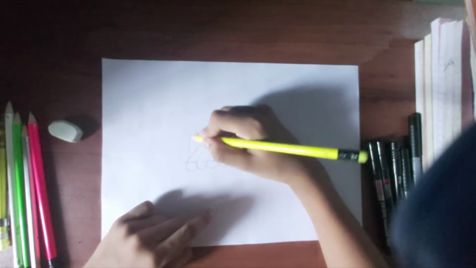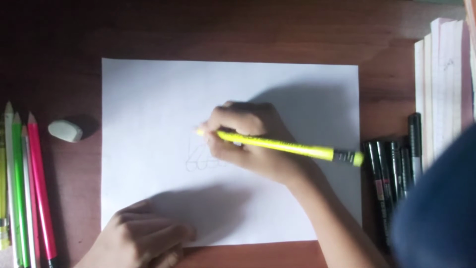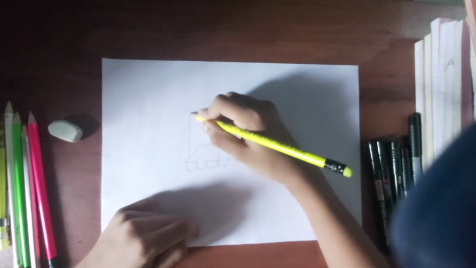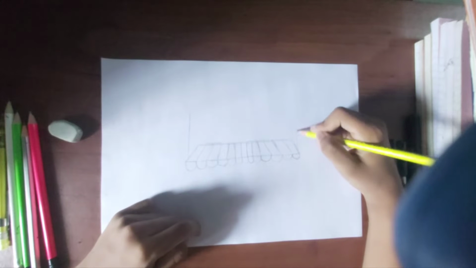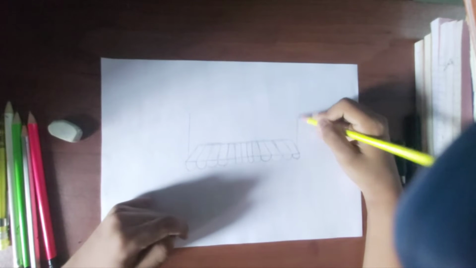From here, we'll be going about around 2 here and then the same on the other side too, to make it look more symmetrical.